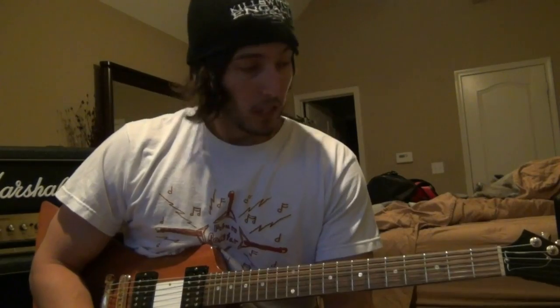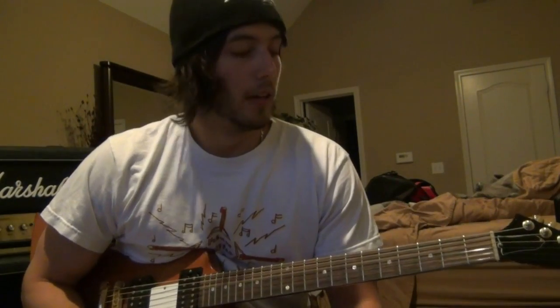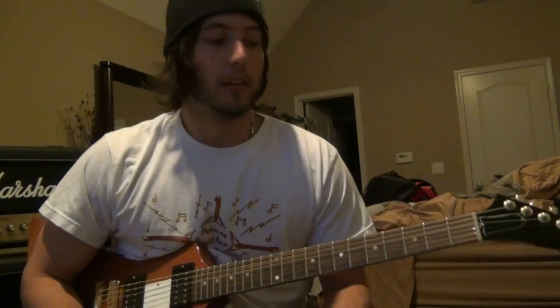The first thing I'm going to cover is the two main types of scales, then how you can build bar chords based off of those scales, and then how you may form a riff out of those bar chords, and how you might solo over the riff that you create, and how to choose what notes to play when you solo. First thing are scales.